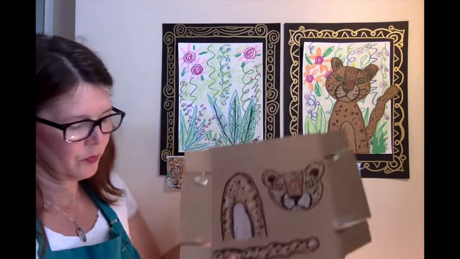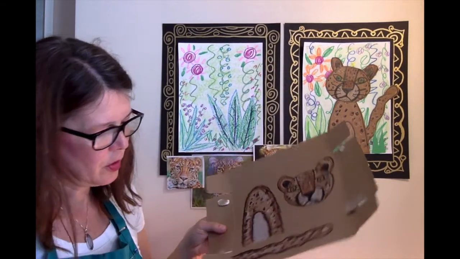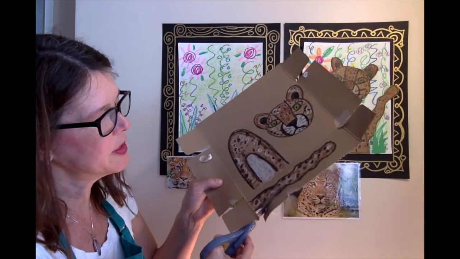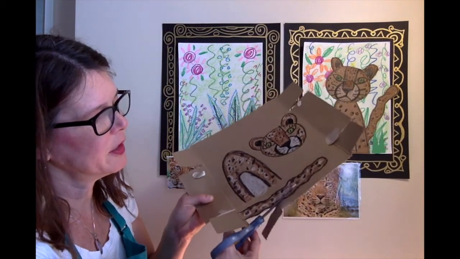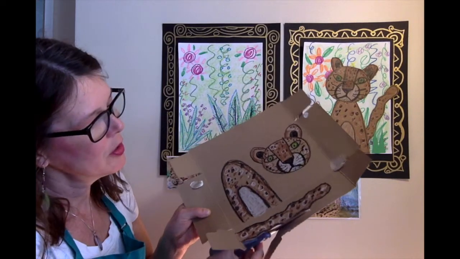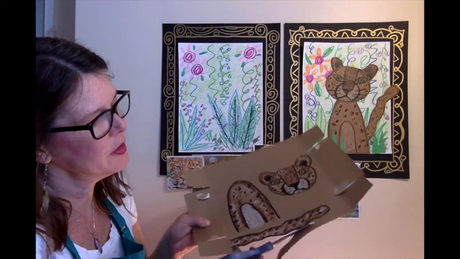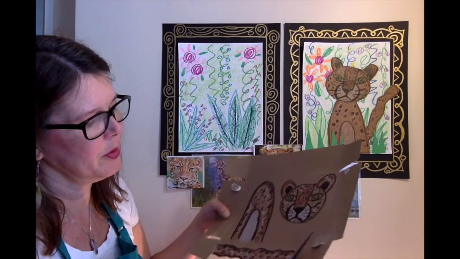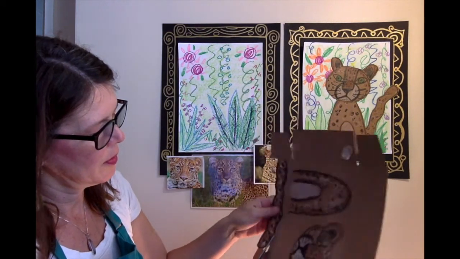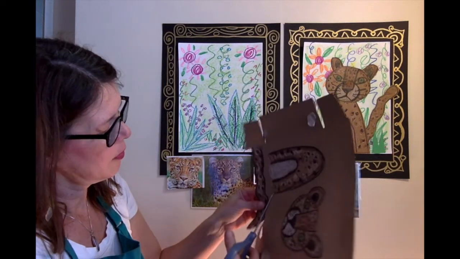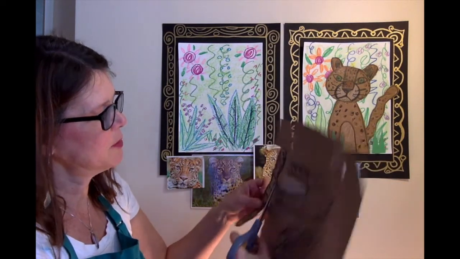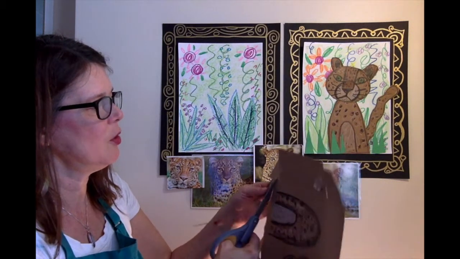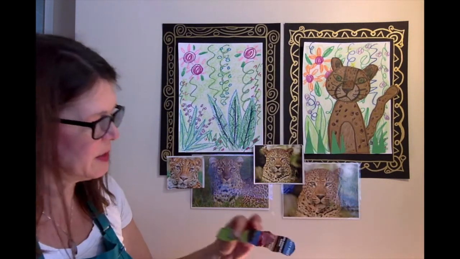All right, we're going to carefully cut out our leopard. I'm going to cut out his tail. It's okay if you stay a little bit on the edge. Try not to cut off any of your crayons. If you need help doing this, you can ask a family member. Sometimes the cardboard could be a little thick for your little fingers. That's why we have helpers. If not, just do your best.